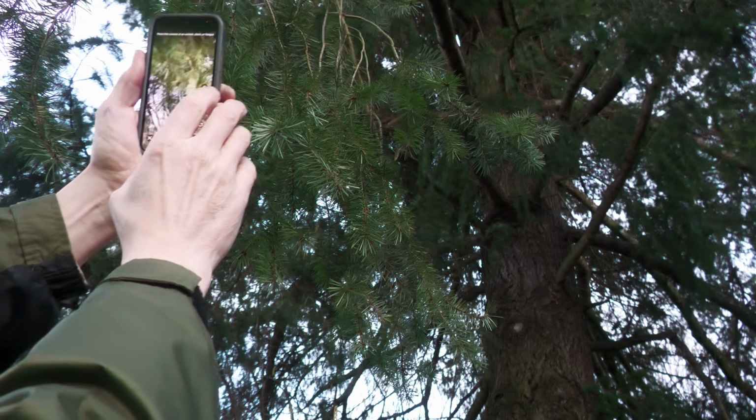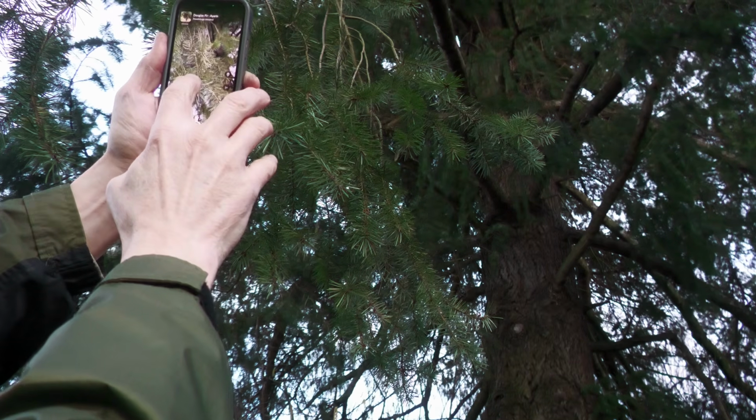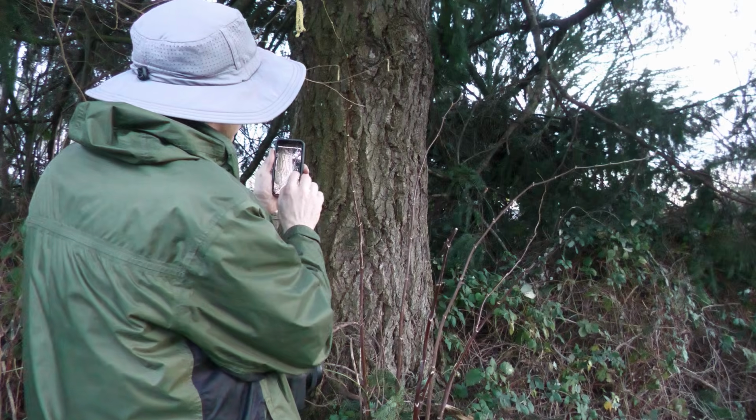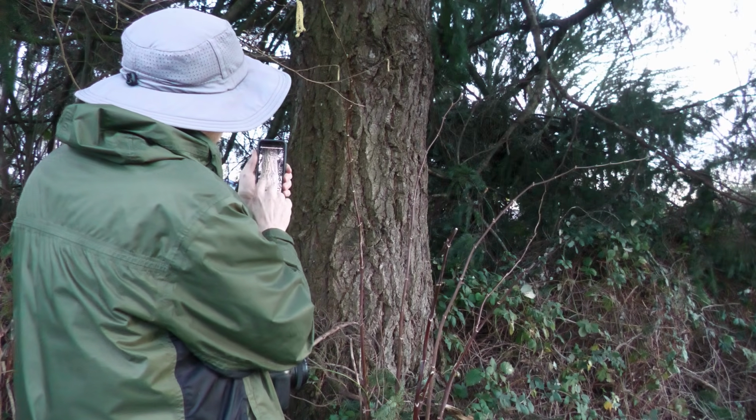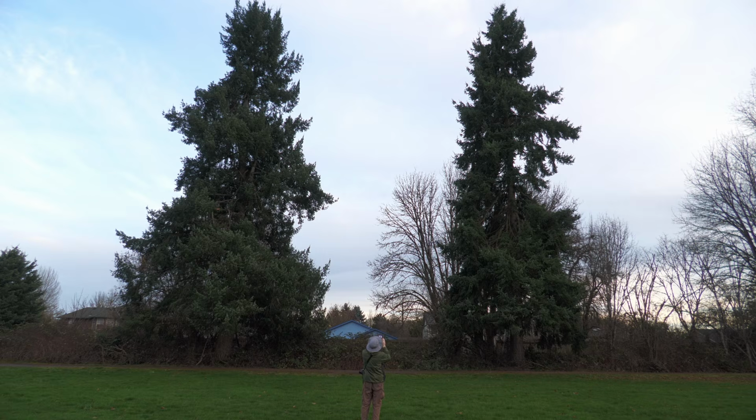When taking photos, it's worth spending a little time focusing on the subject. Whenever possible, take more photos from different angles. We'll cover tips on taking better photos in another video. We'll also talk about submitting sounds.